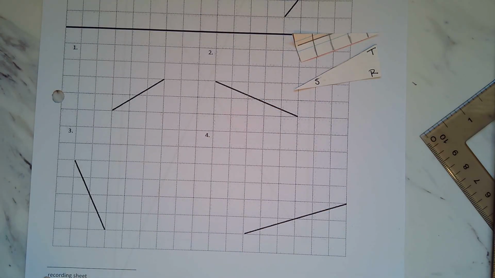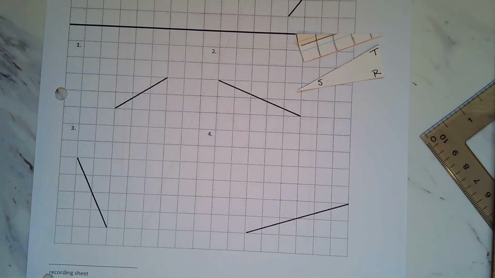All right, that ends our fluency. Come on back for part 2 of Module 6, Lesson 15.